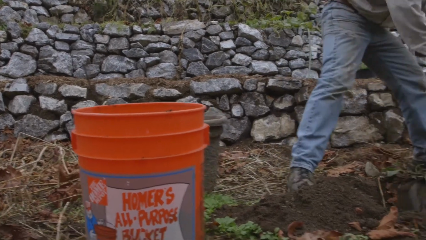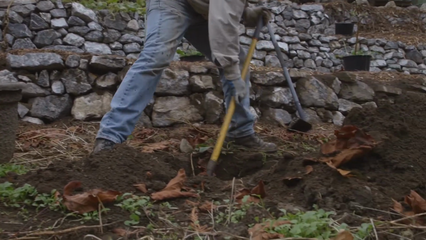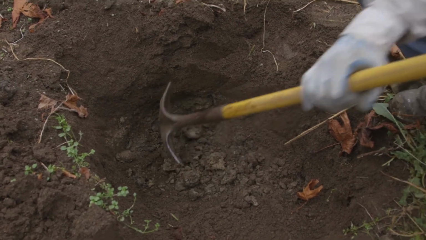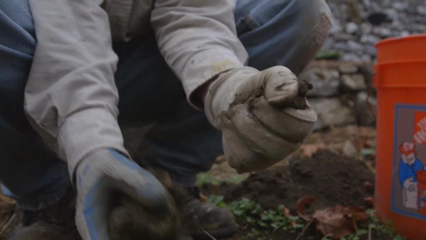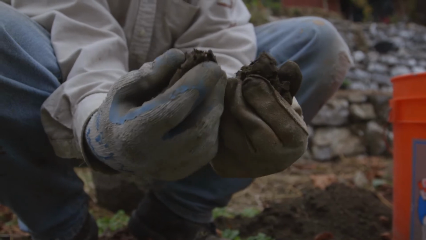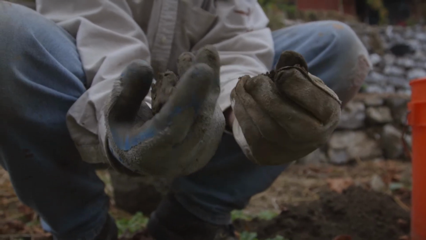That's clay. And here's the seam right here. There's all kinds of different clays. You can tell it's clay because it's plastic. Roll it. So it's got a lot of rocks in it. It's going to have organic matter.